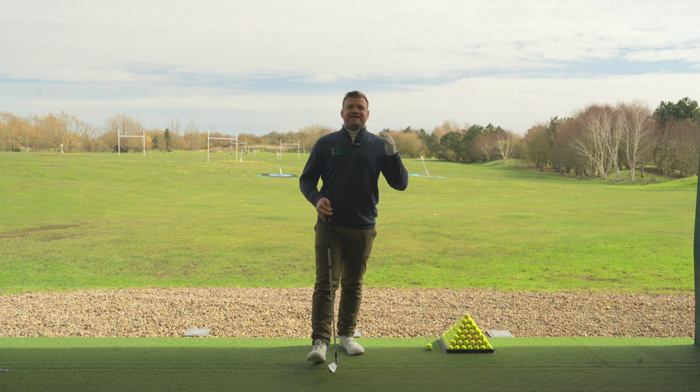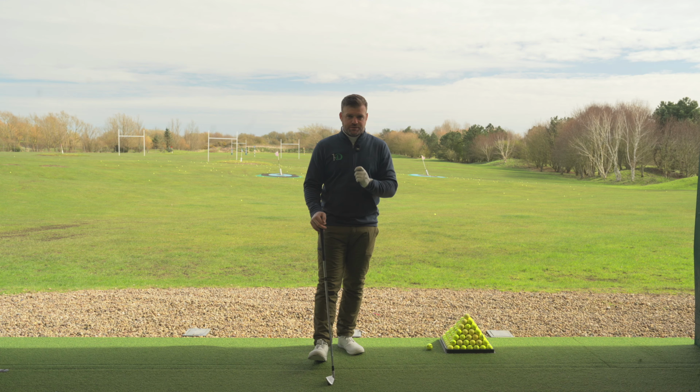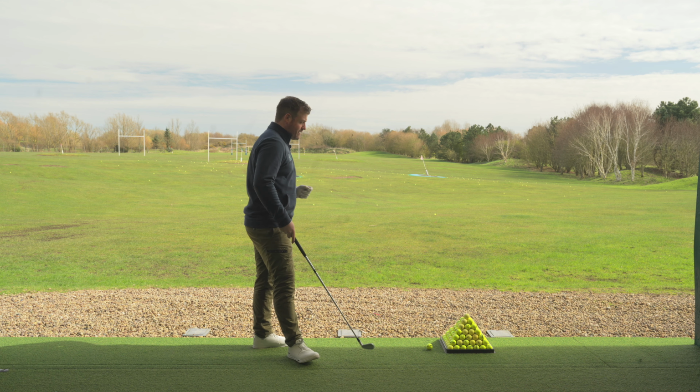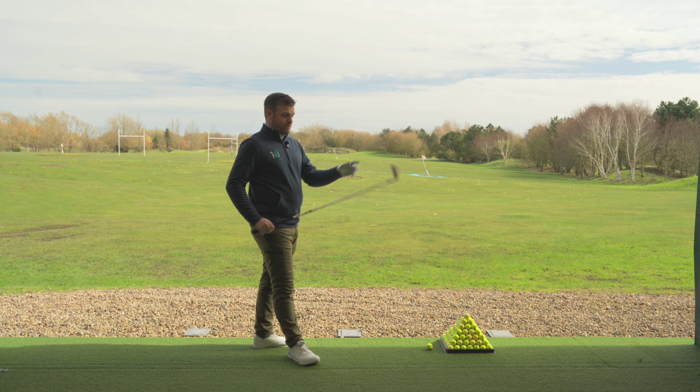What exactly is path in the golf swing, and how do we analyze for it using the Handy Golf app? Well, path simply refers to the path the club is traveling through impact.